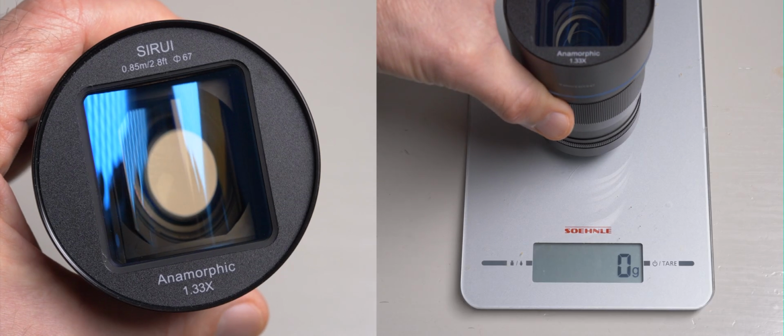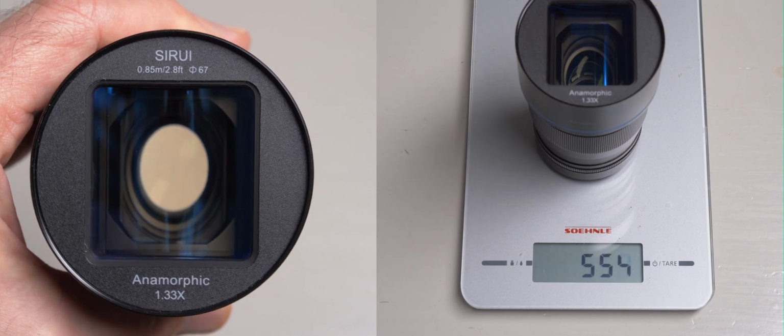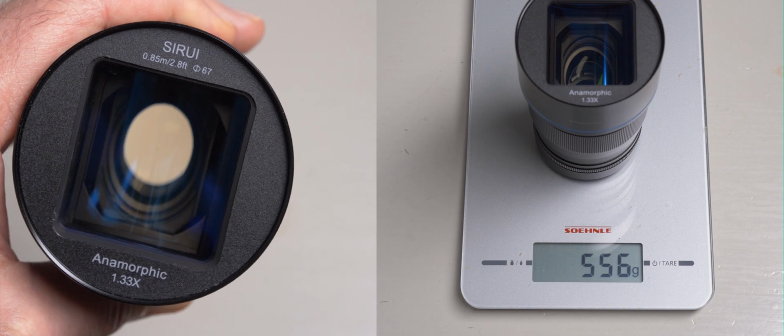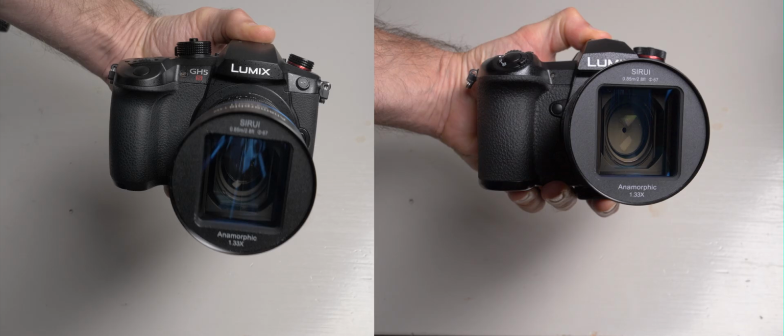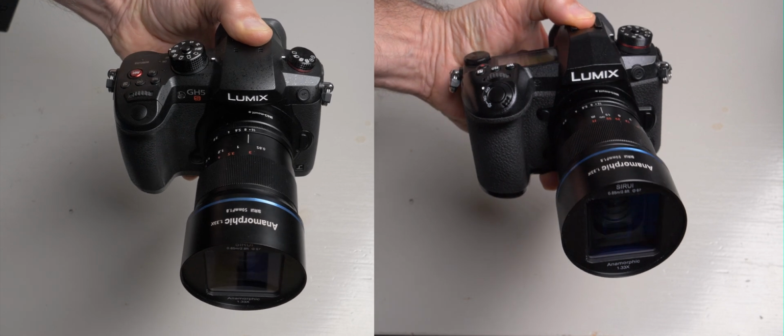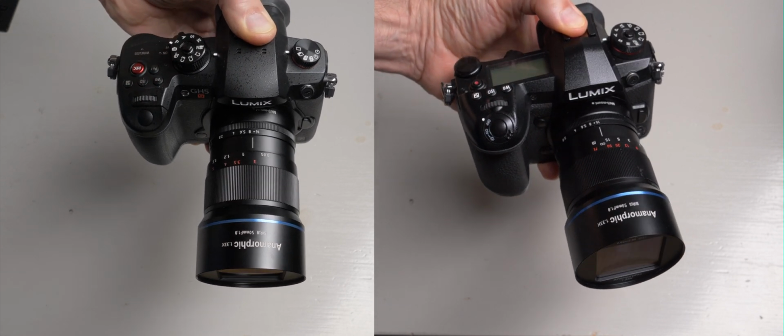This lens weighs in at about 560 grams and the filter thread is 67mm. The lens feels quite heavy for its size, quite dense, but still the handling is very balanced and it feels very comfortable, for example on the Lumix G9 or on the GH5S.